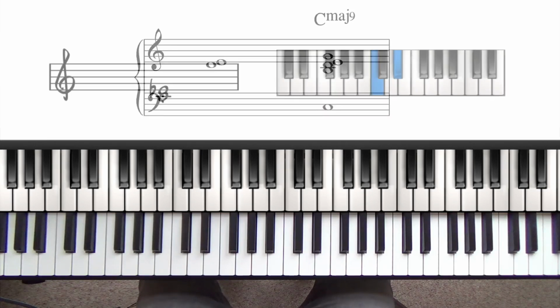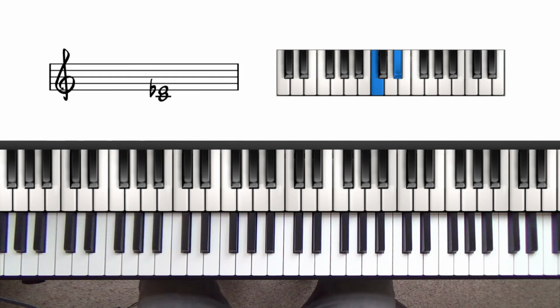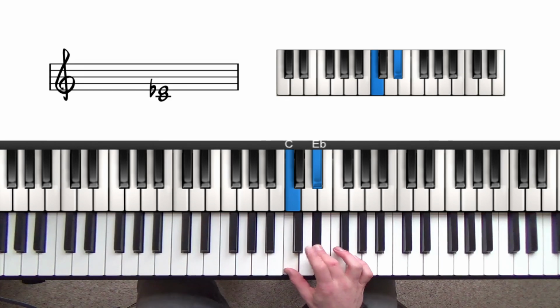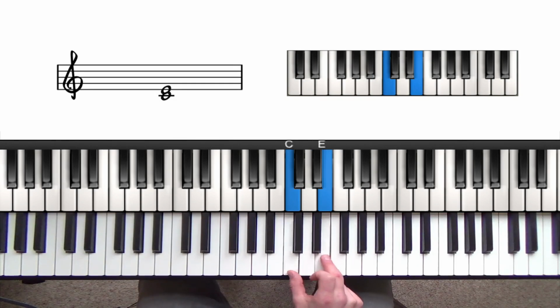So next we have the minor third and the major third. So the minor third is an interval of 1.5 steps. You could also look at this as 3 half steps, 1, 2, 3. And the major third is an interval of 2 steps, or 4 half steps.